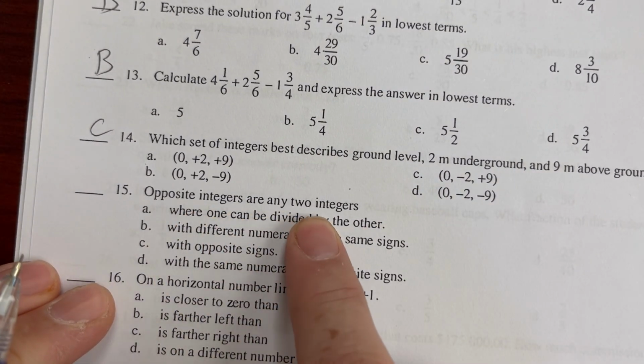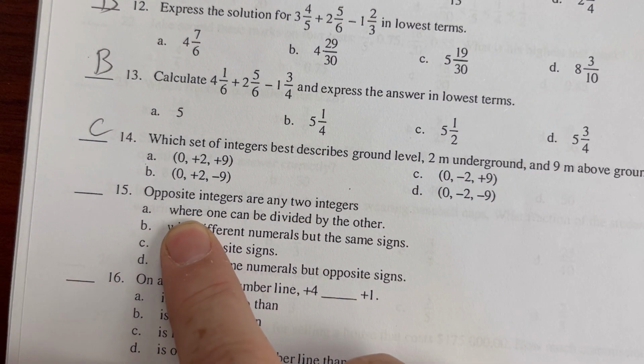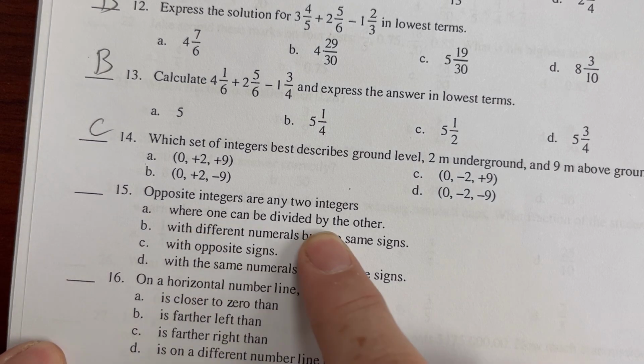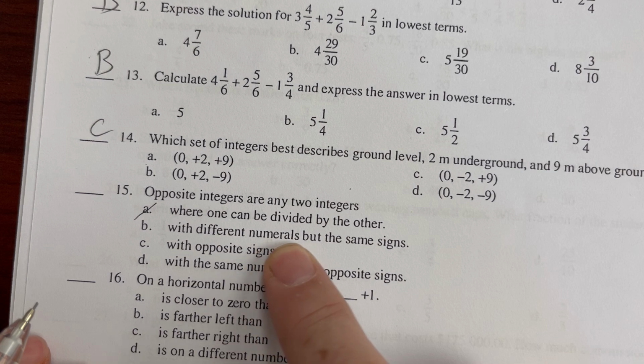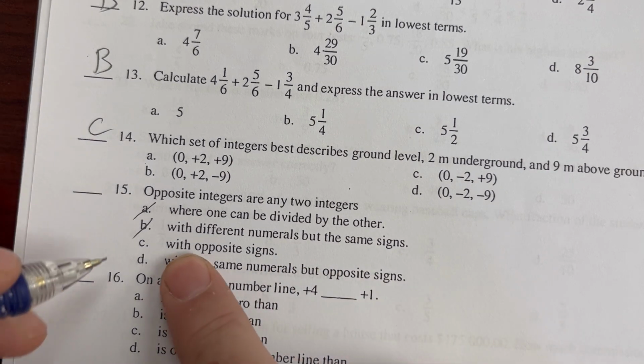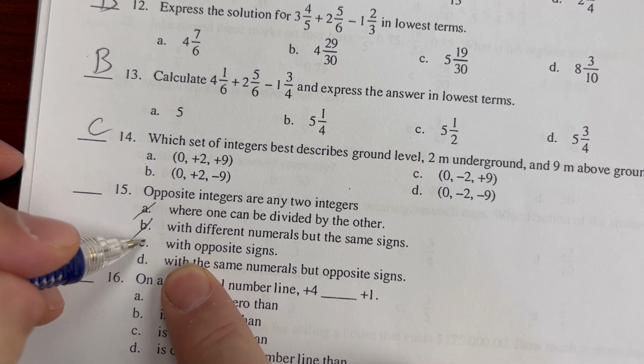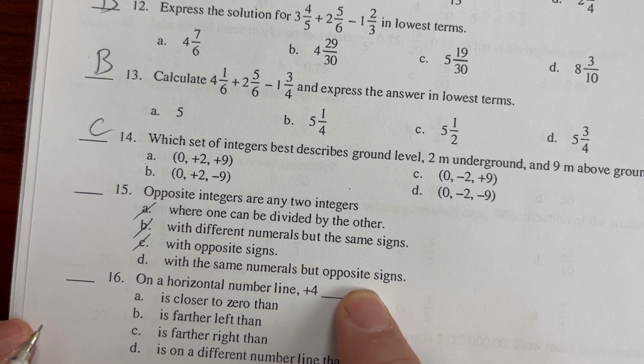Opposite integers can be any two integers? No. Where one can be divided by another? No. With different numerals, but the same signs? No. With opposing signs? Yes, but that's not everything. With the same numerals but opposite signs? Yes, D.